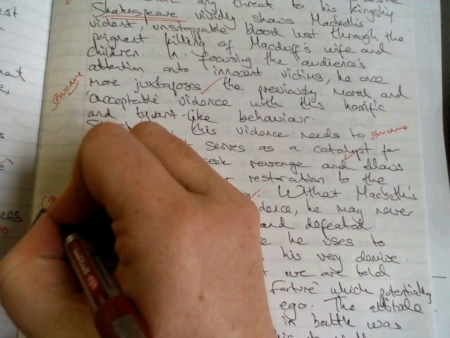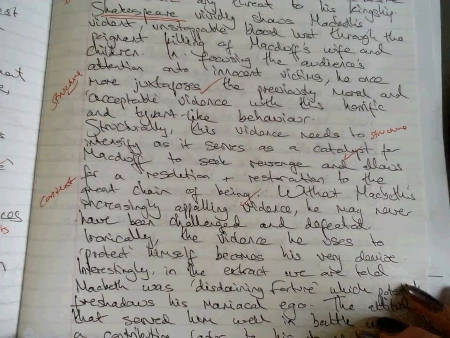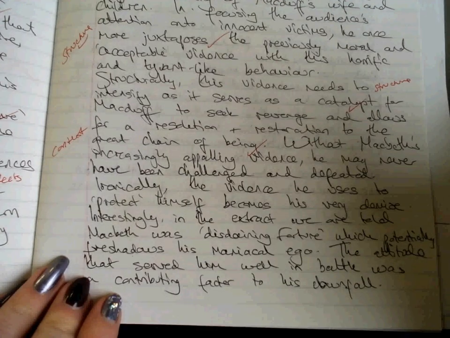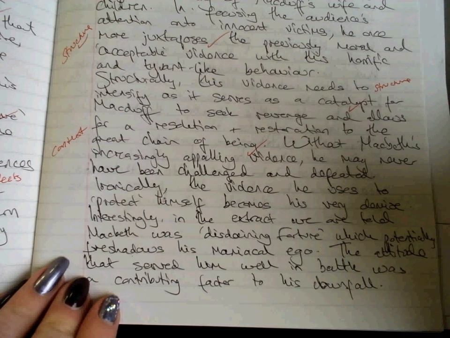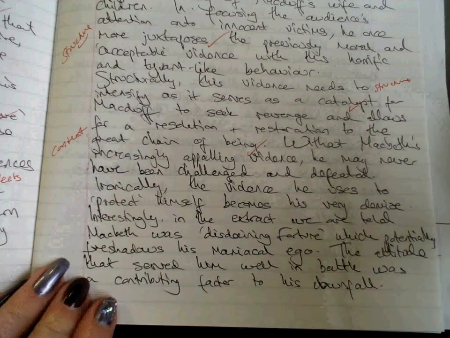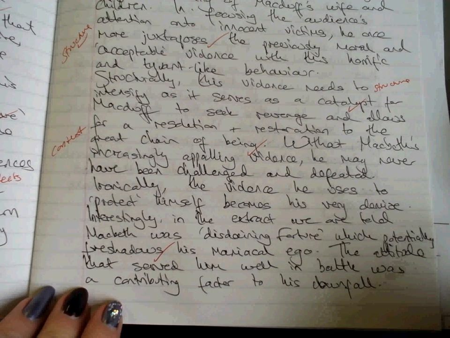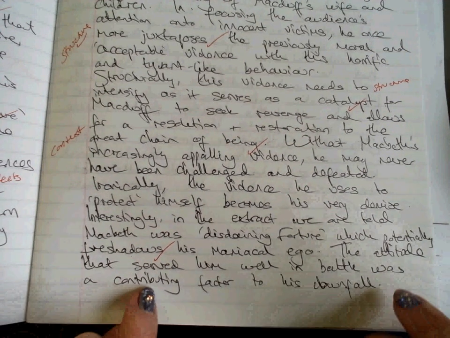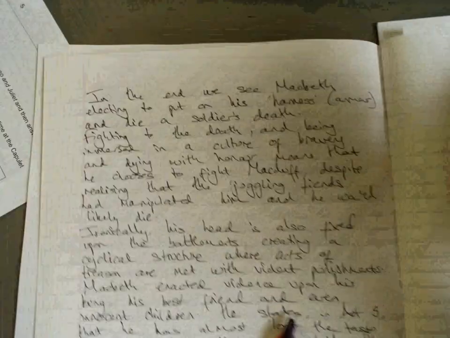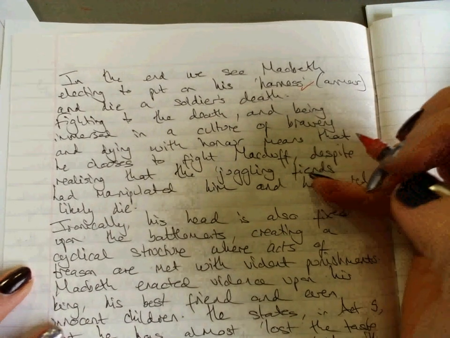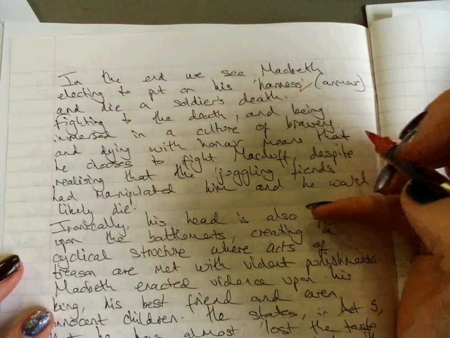So, again, implied context. You don't need to bolt on contextual factors. Without Macbeth's increasingly appalling violence, he may never have been challenged and defeated. Ironically, the violence he uses to protect himself becomes his very demise. Interestingly, in the extract, we are told Macbeth was disdaining fortune, which potentially foreshadows more structure, his maniacal ego. The attitude that served him well in battle was a contributing factor to his downfall. In the end, we see Macbeth electing to put on his harness, which is armour, and die a soldier's death, fighting to the death and being immersed in a culture of bravery and dying with honour.